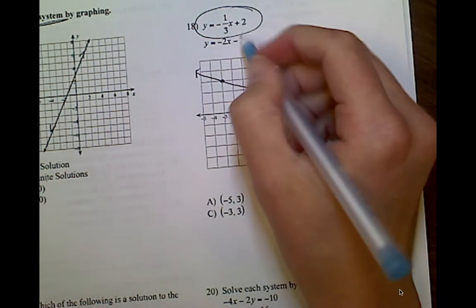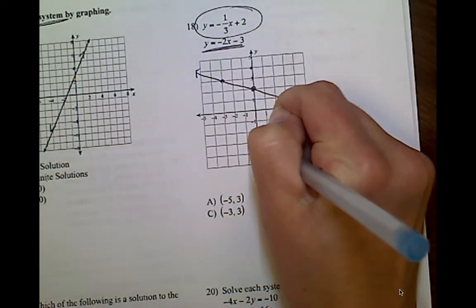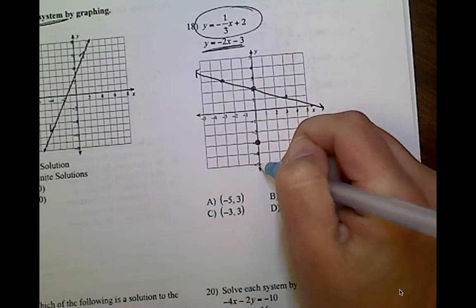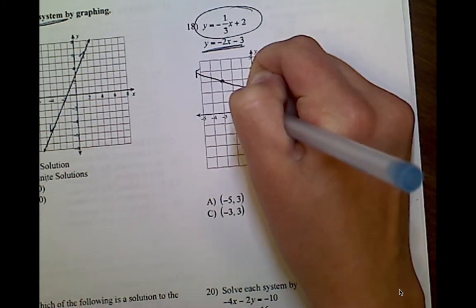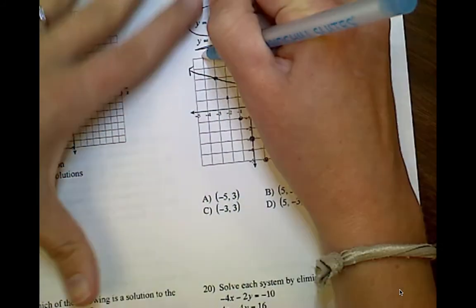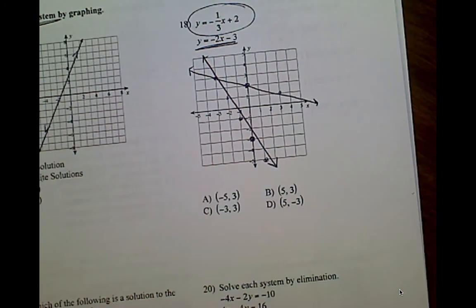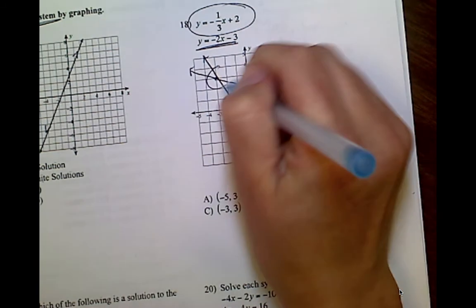Okay, the next one, I'm going to start at -3, because the y-intercept's at -3, and my slope is -2 over an understood 1. So I'm going to fall 2, run 1, or rise 2, go backwards 1, rise 2, go backwards 1, rise 2, go backwards 1. And it gives me this right here. Same thing, negative slope, and it's decreasing, so that looks good.